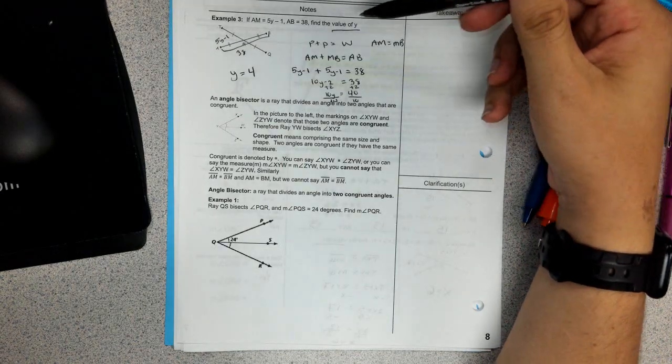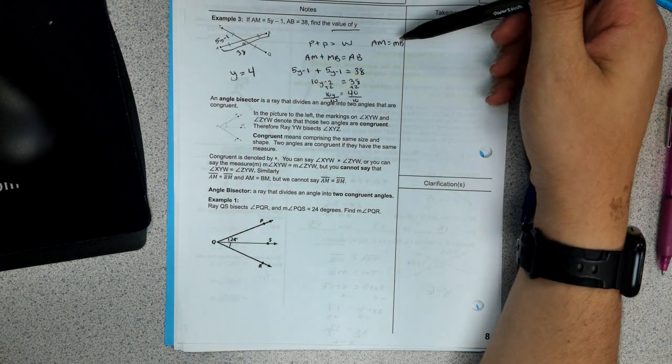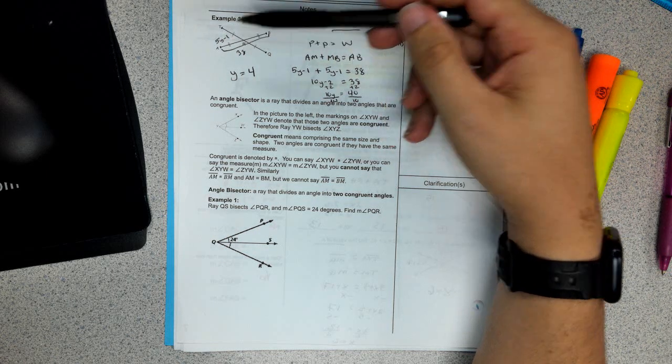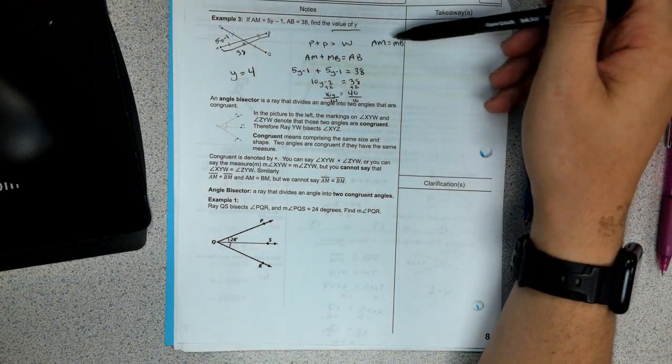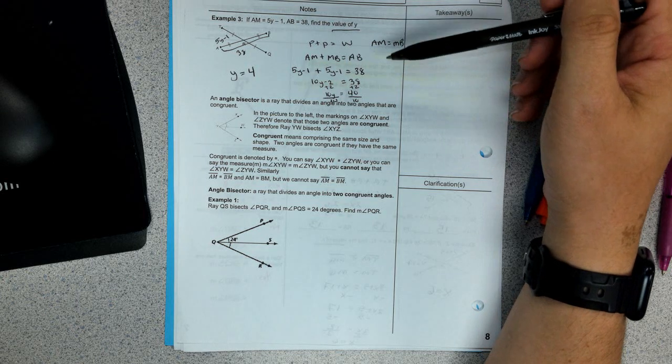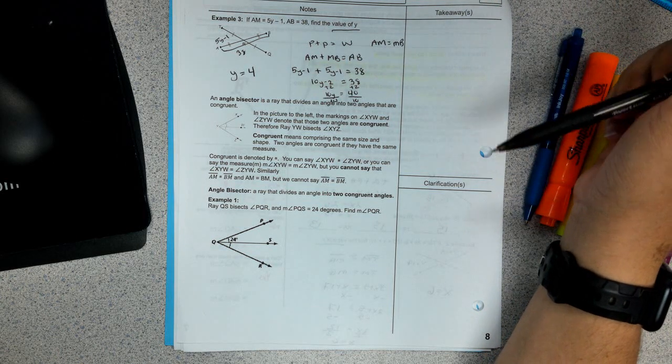So sometimes we use part plus part equals whole, but there's a second part to it, which is that the AM is equal to the MB. So notice that I'm using letters before I even attempt to plug anything in. Okay?